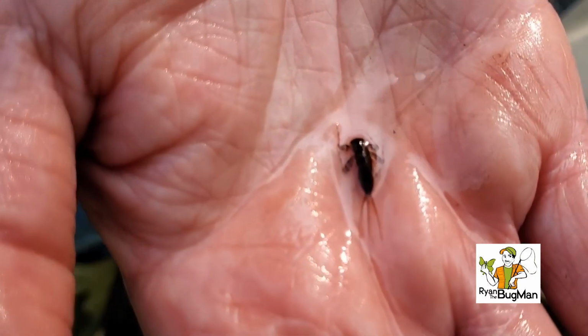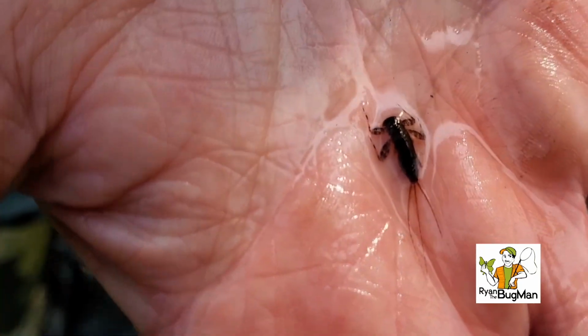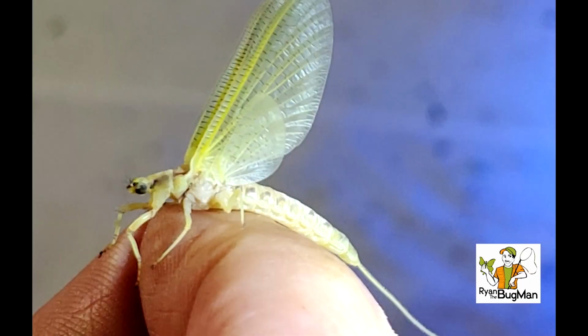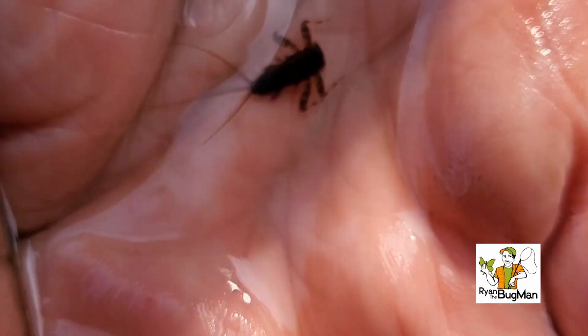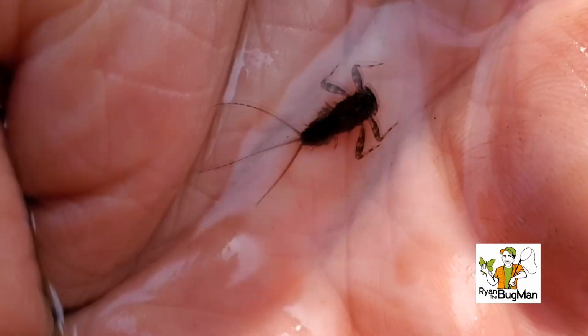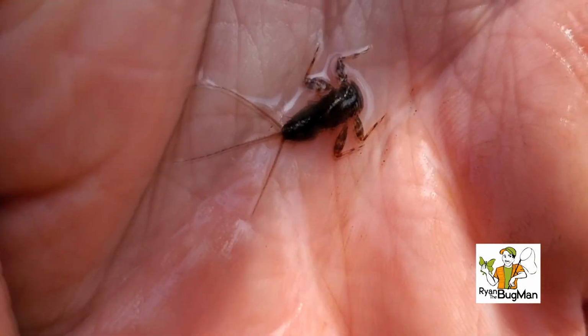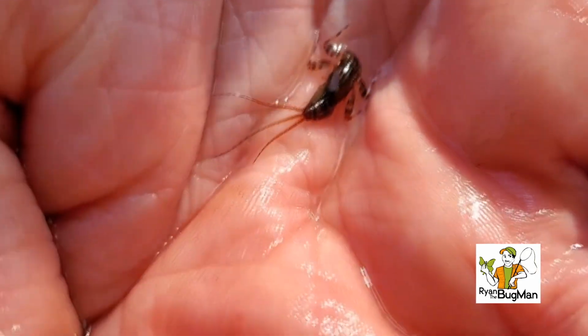All right, guys, and here is a mayfly nymph. Mayflies, again, the adults are going to leave the water. They're going to fly around and come to lights at nighttime, sometimes in huge numbers. This is also a primary food of fish in the streams. Just another cool aquatic bug that we're going to find in here. And again, it's an indicator of stream health, so this is not a bad thing to find at all.